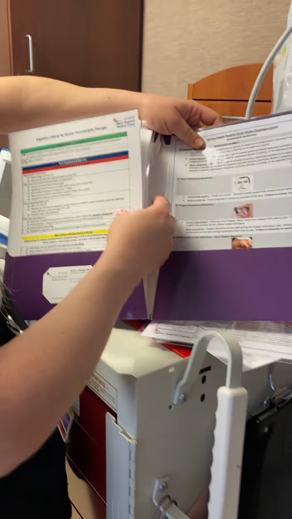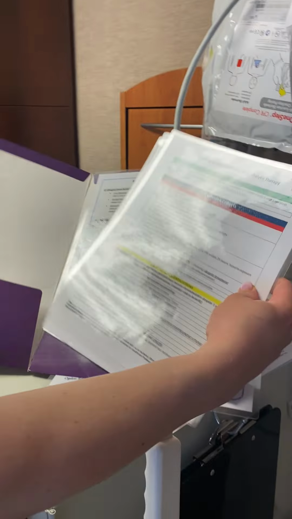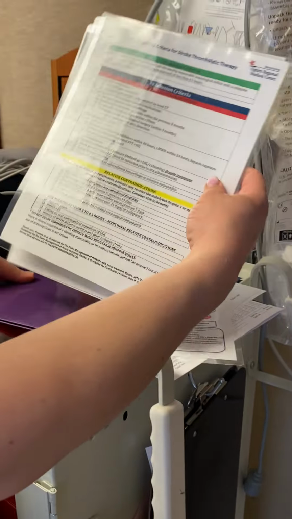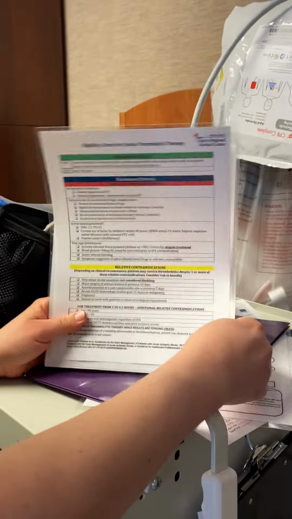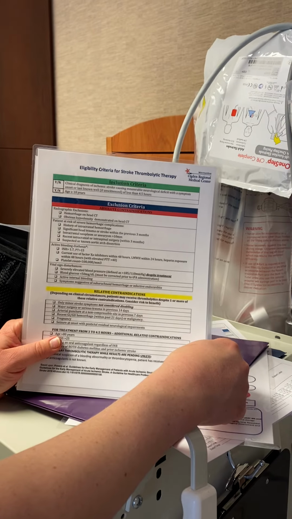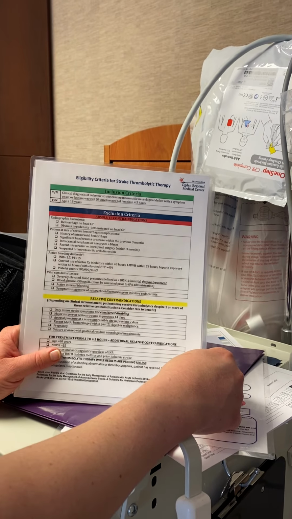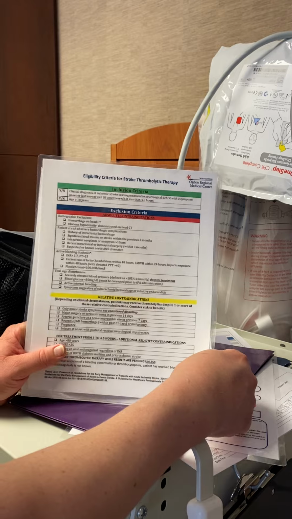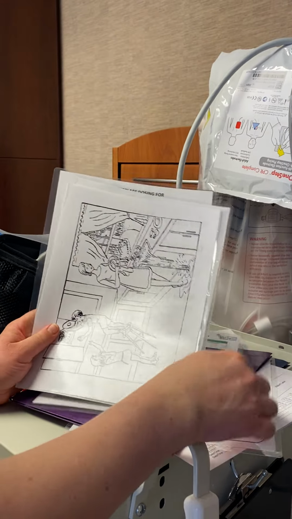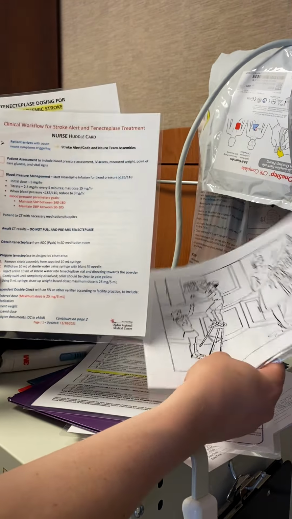In here, sorry, there are lots of forms in here. There's a lot of stuff that goes with these stroke patients. In here is an inclusion-exclusion form that the doctor might ask for. This is for the thrombolytic, so the tenecteplase. These are the pictures that go with the NIH.